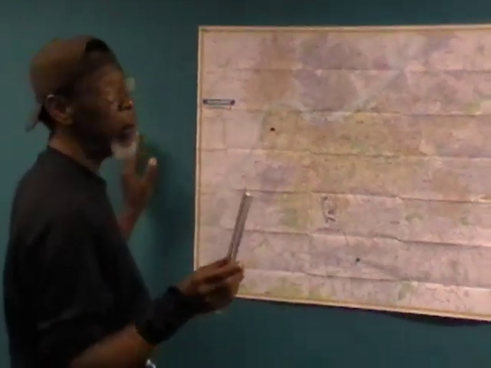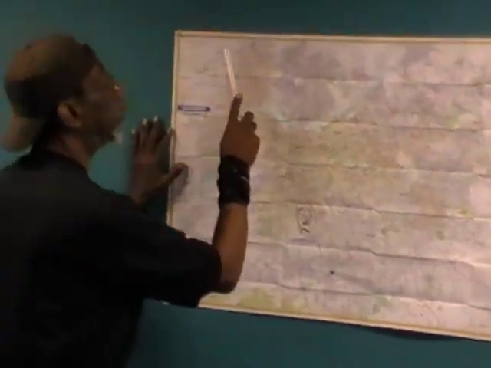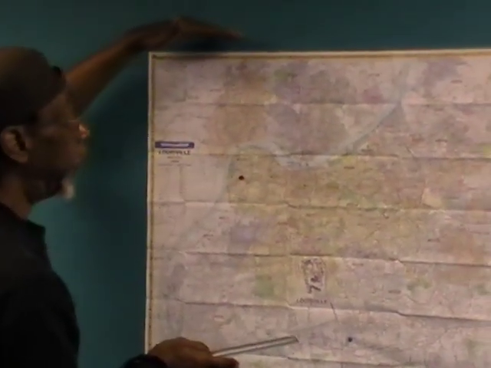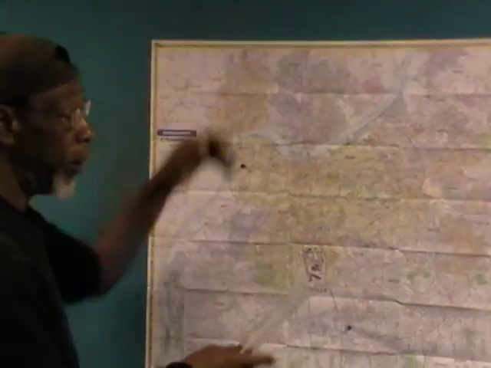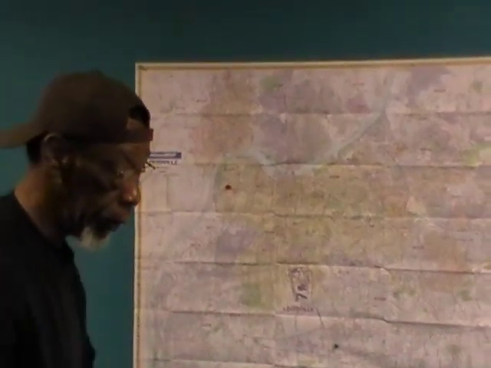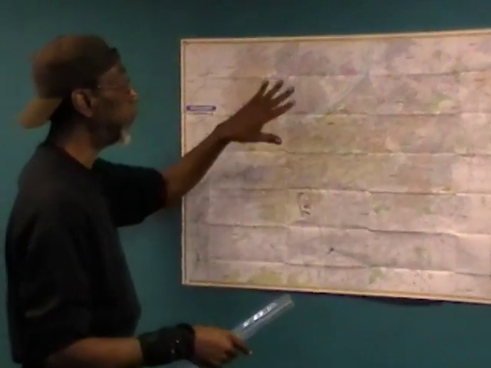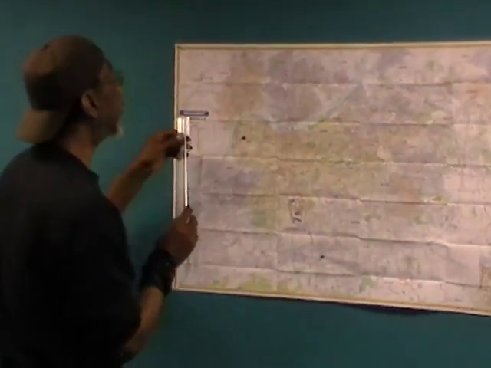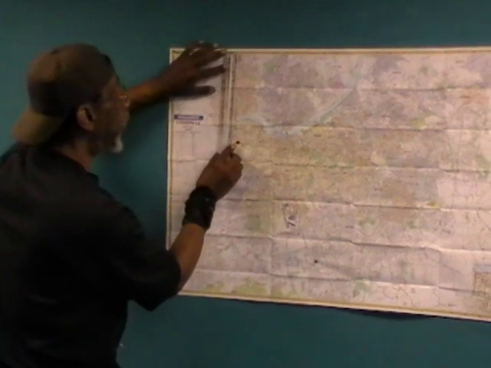Okay, I'm gonna explain a little bit more about this right here. This is what we call horizontal, and this right here is called vertical because we're standing. The map is on the wall, but it's supposed to be flat, and that's how you do your code. When you're actually using the map and trying to go somewhere, this is a city map, and therefore you can use a ruler like this to find yourself.